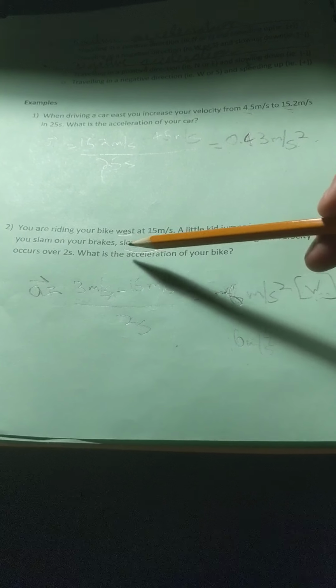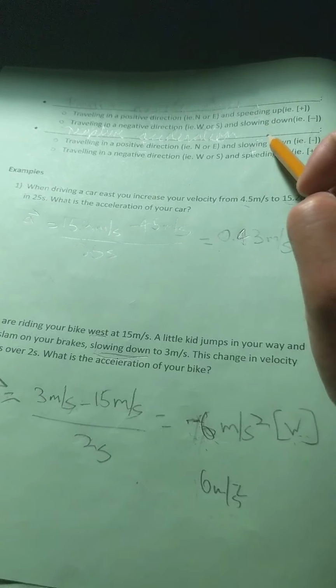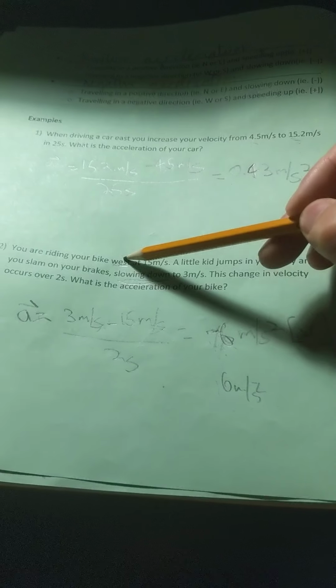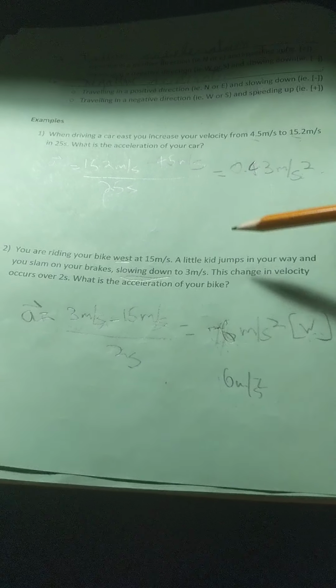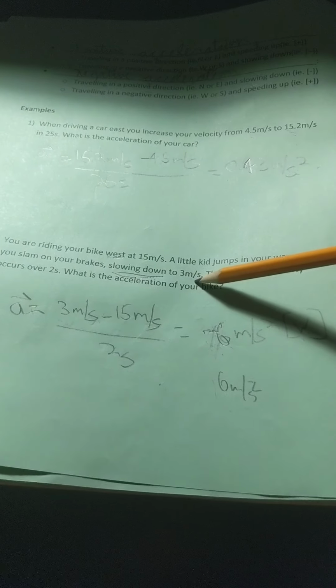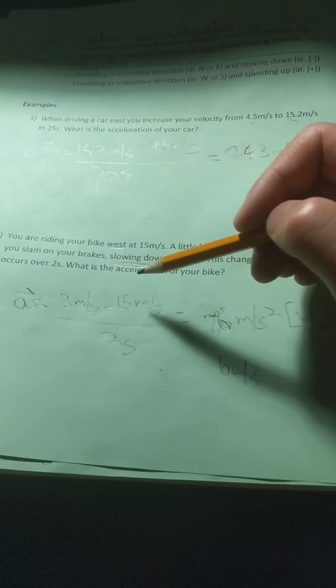Our next example is about the bike riding. So this is where this case comes into play: negative direction and slowing down, right? Because we're going west and we're slowing down. So to calculate acceleration, our final velocity is 3 meters per second and our initial velocity is 15 meters per second.